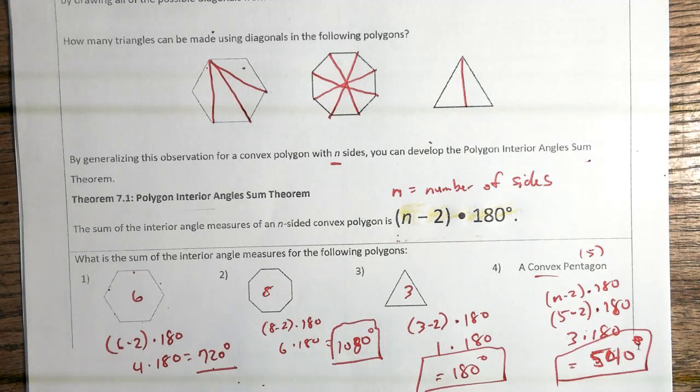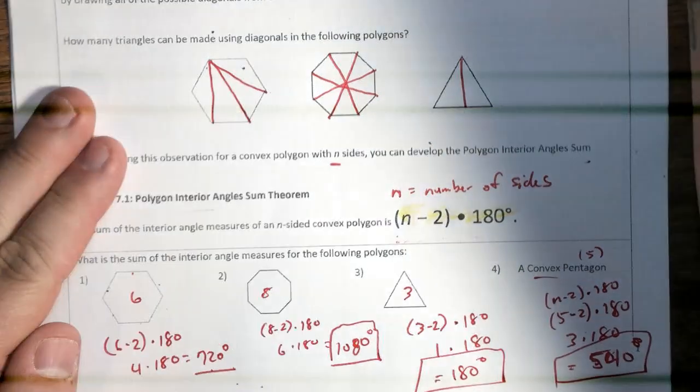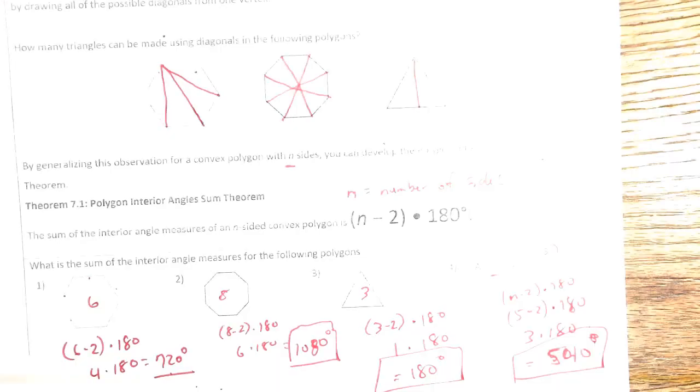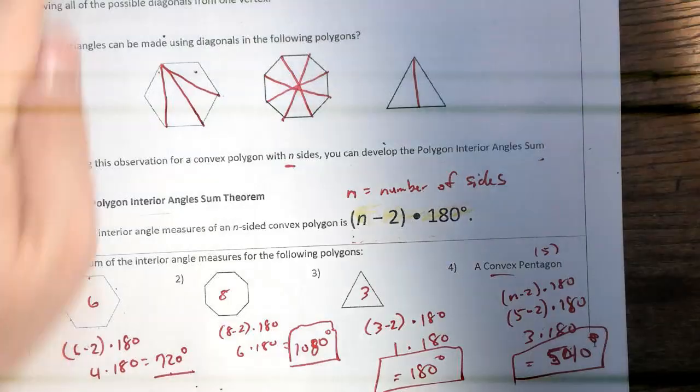Okay, hopefully you guys can see I've got my little picture in a picture there, so just in case, I'm going to scoot it over, make sure. All right, let's flip over to page 2.